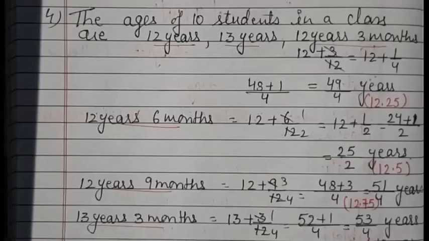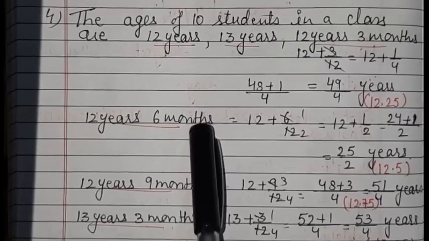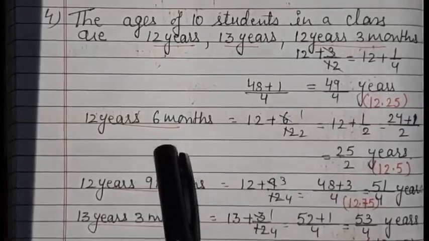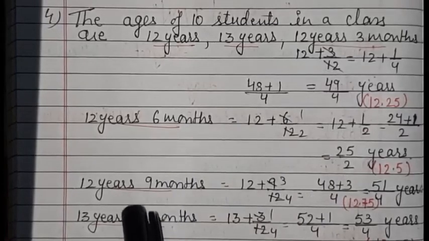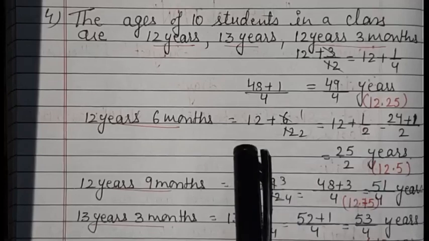Many students are asking for the fourth numerical. In this, the ages of 10 students in a class are 12 years, 13 years, 12 years 3 months, 12 years 6 months, 12 years 9 months, 13 years 3 months, 13 years 3 months again, 12 years 6 months, 12 years, and 13 years 6 months. Find the age of the oldest student, youngest student, range, mean and how many girls have age below the mean. So this numerical I am solving for you.